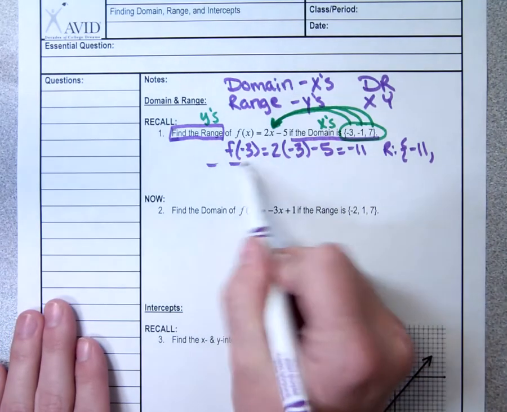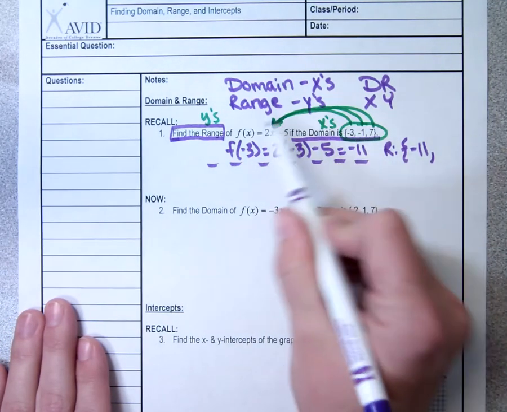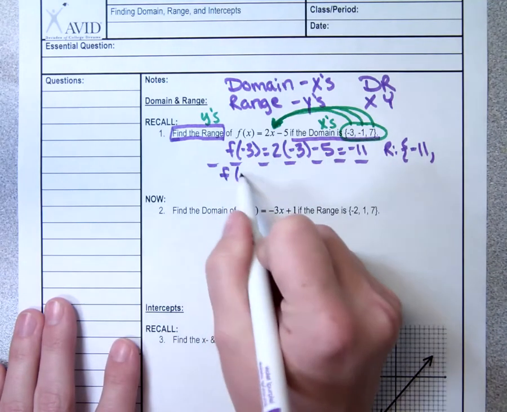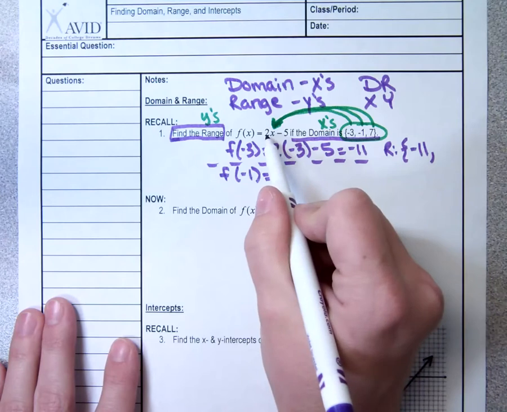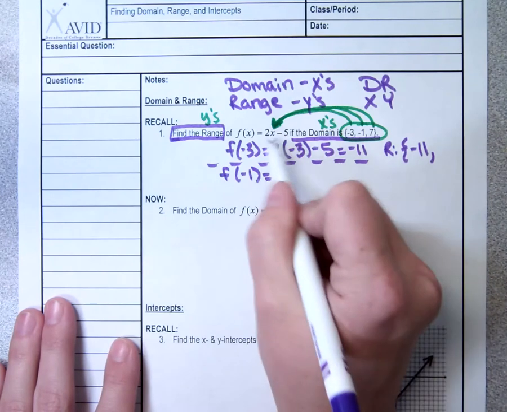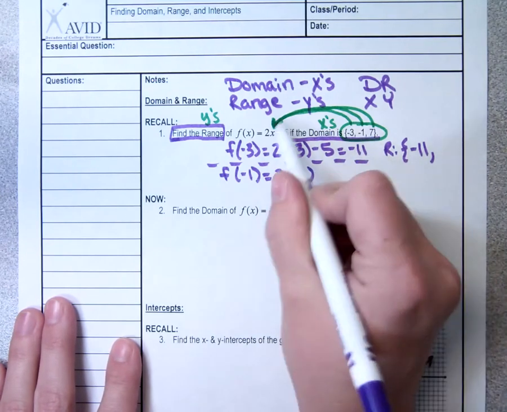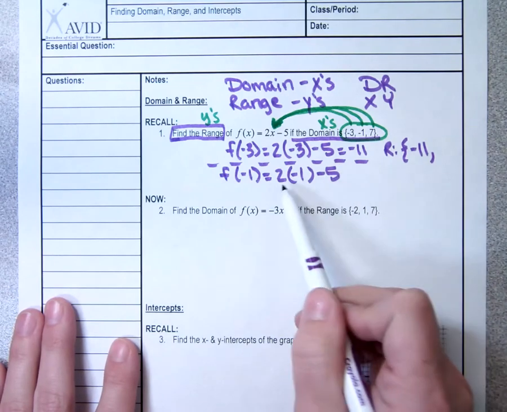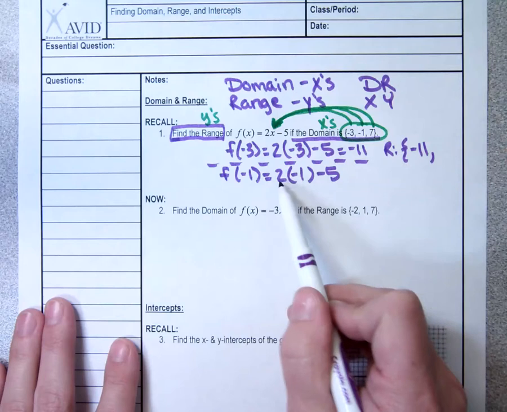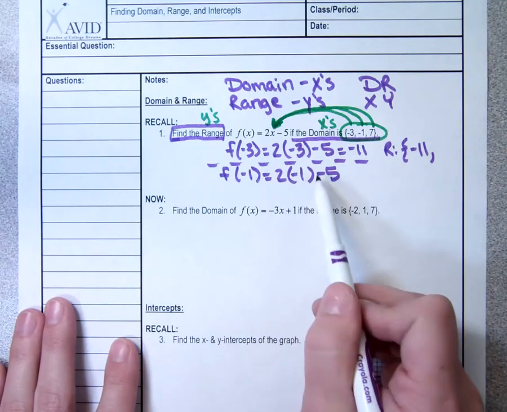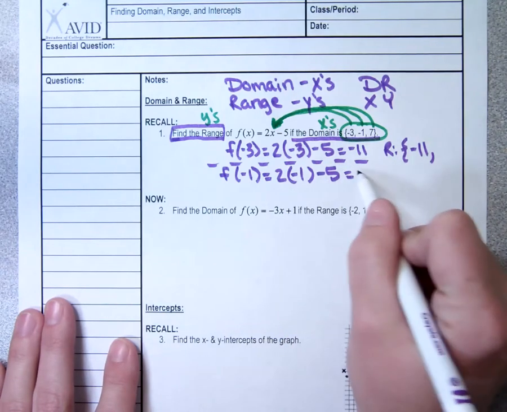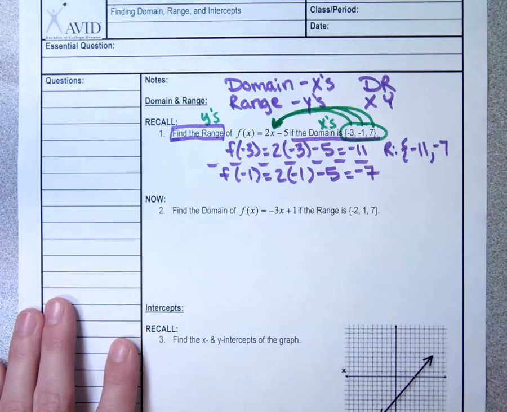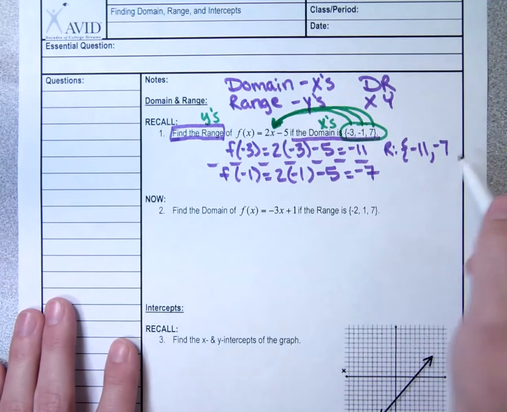Okay, next I'm going to find what f of -1 is. I'm going to plug -1 into both of those x's. So f of -1 equals 2. As soon as I see the x, I slap parentheses down. I'm plugging the -1 in there and recopying the -5. 2 times -1 makes -2. -2 minus 5 makes -7. And that's my second y value, my second piece for the range.